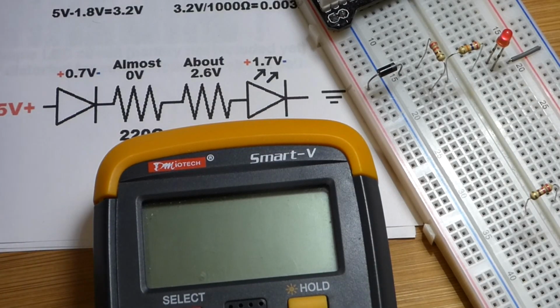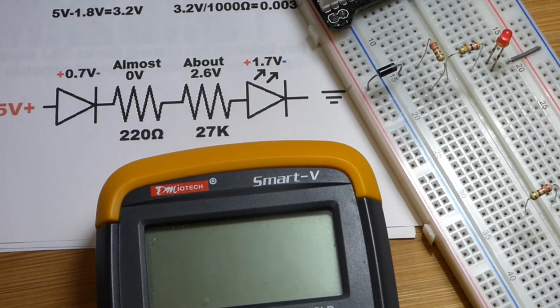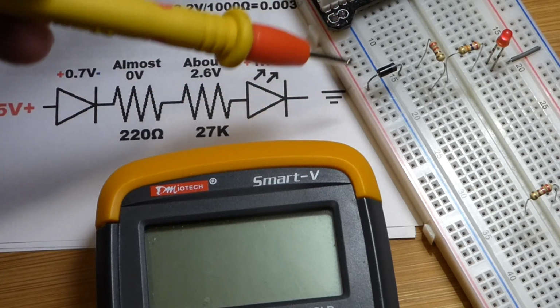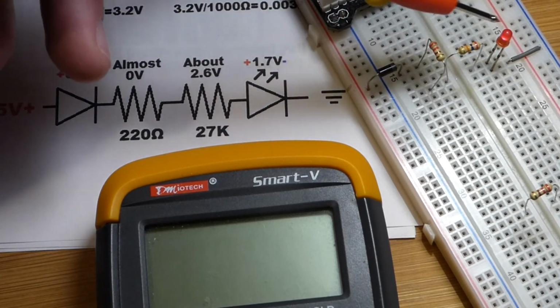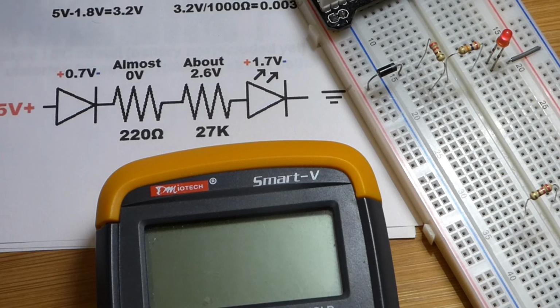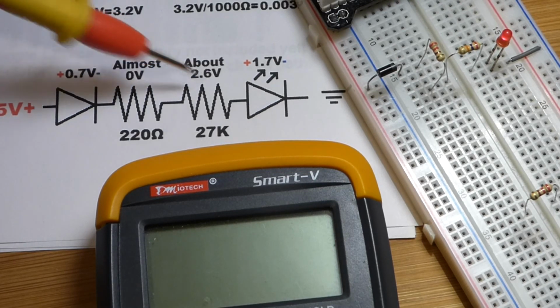Alright, so now we have the circuit that you see here, and we added the 27 kilo ohm resistor. There you go, you can see the value there. And now we have the voltages that we should expect to see. So again, we should expect there to be about 0.7 volts across the resistor, or the diode I mean, about 1.7 in that range across the LED. They're going to drop those voltages from the circuit, so we'll have left over about 2.6.